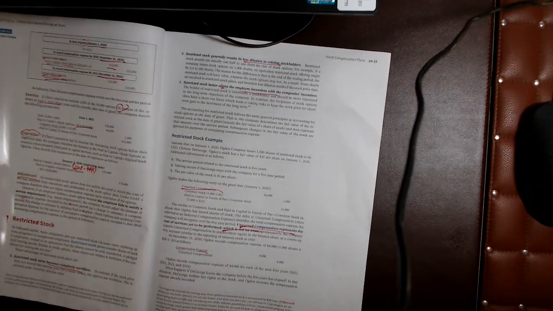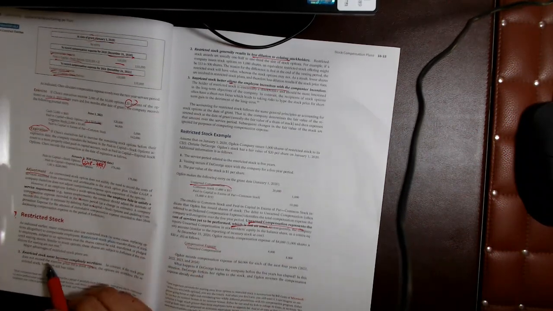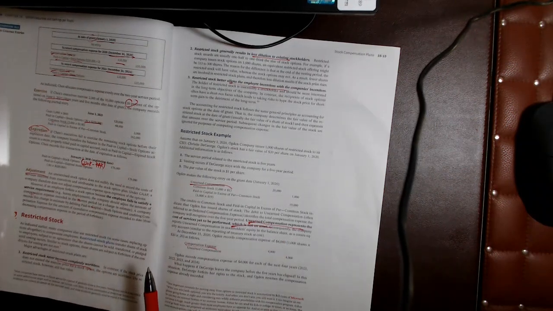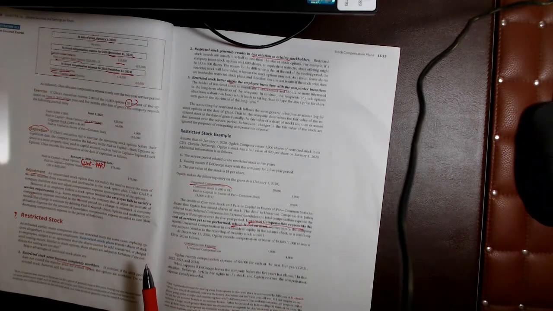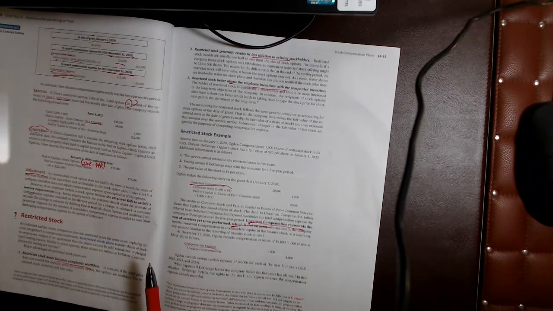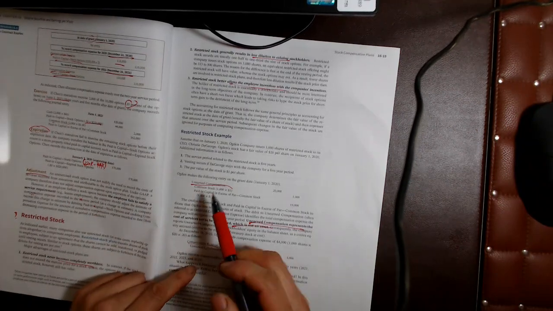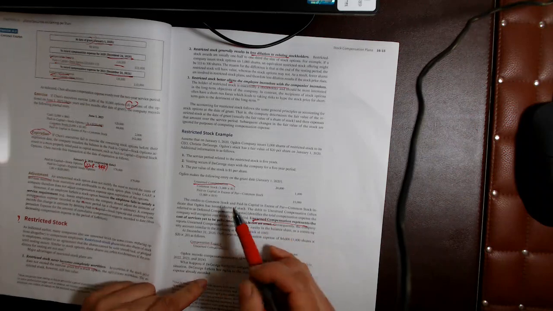Restricted stocks. Restricted stocks never become completely worthless. There is less dilution to existing stockholders, and it aligns the employees' incentives with the company's incentives. Let's take a look at the example on page 15.